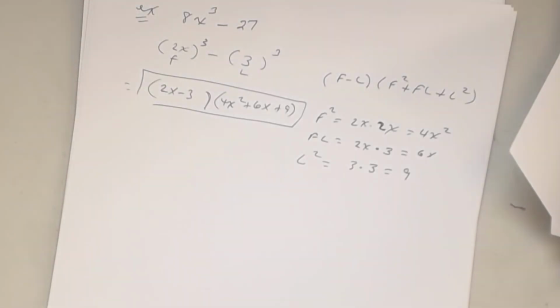So you factor this. Remember, factoring is just writing things as a product. So I factor this binomial. It's a trinomial, well, trinomial times a binomial. That's all it is. It's not difficult.